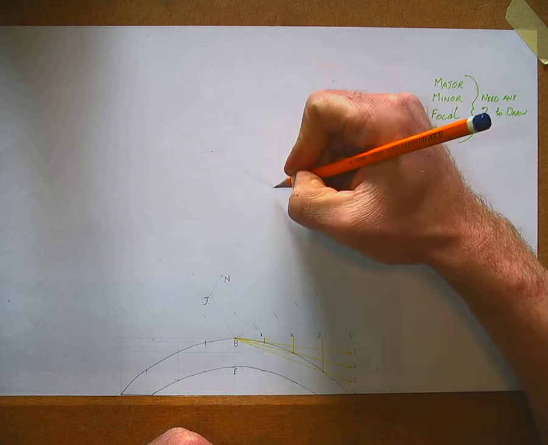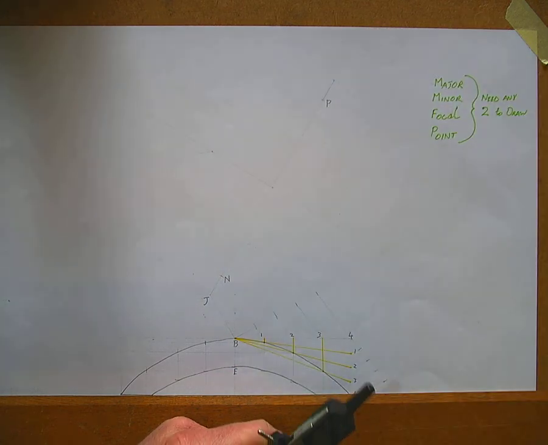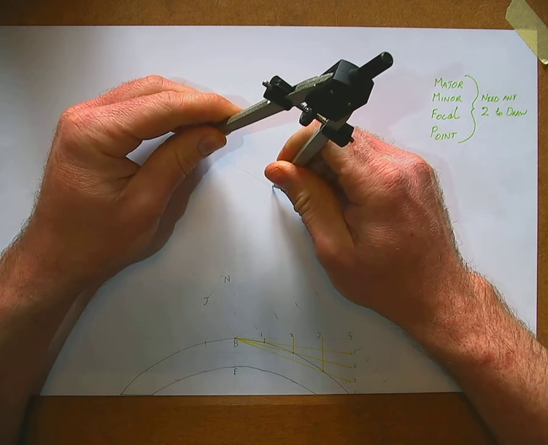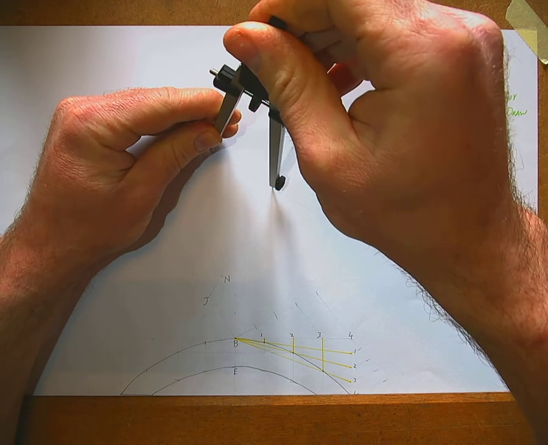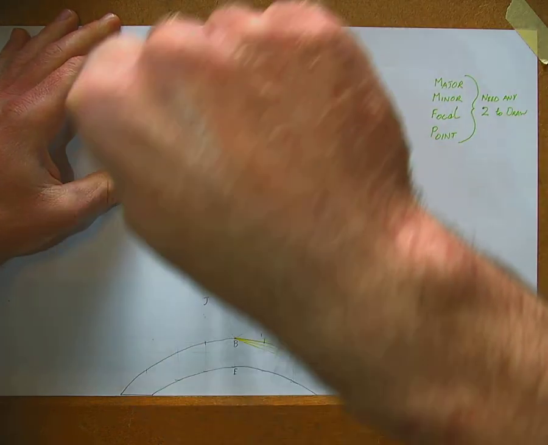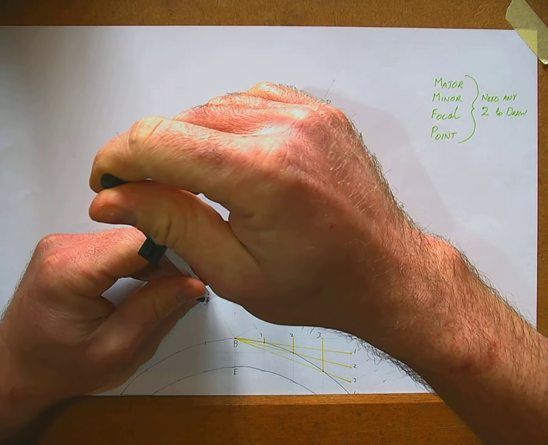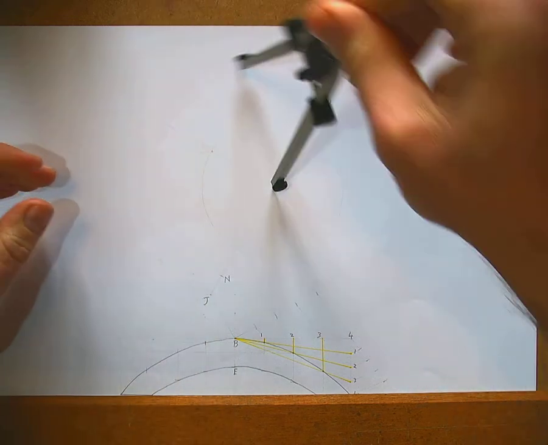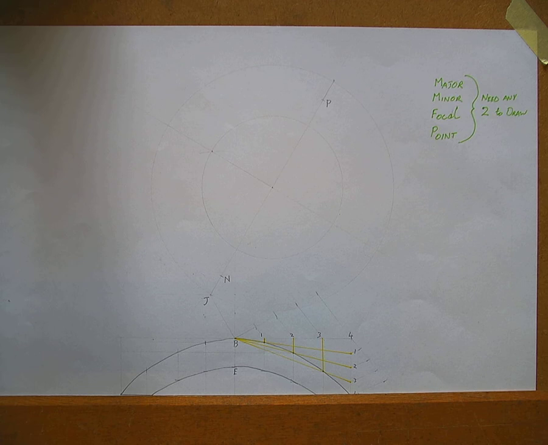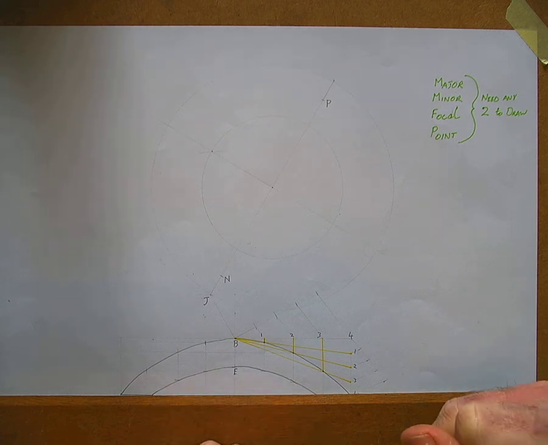From there to there is the radius of the minor circle. I take my compass, set it to that point, and draw in my minor circle. I can also draw in the major circle. So I have my major and minor circles drawn in.